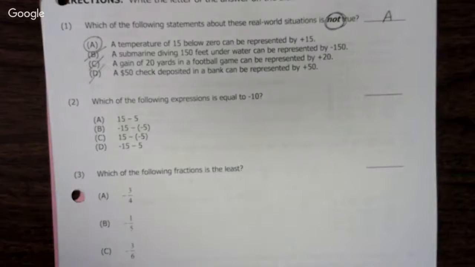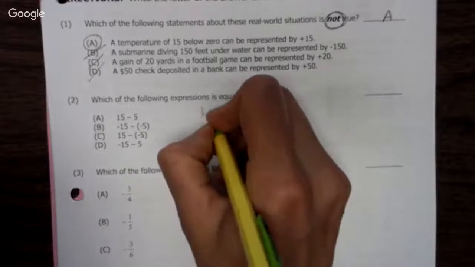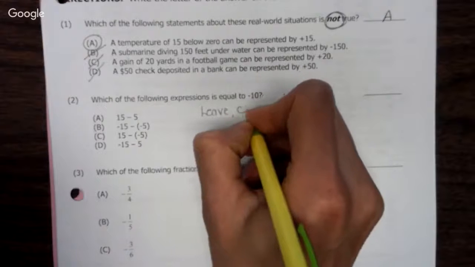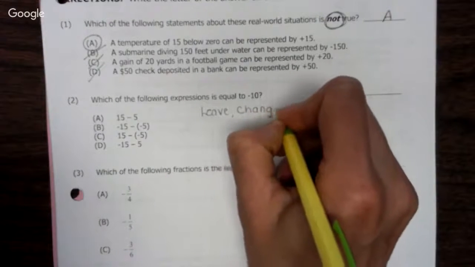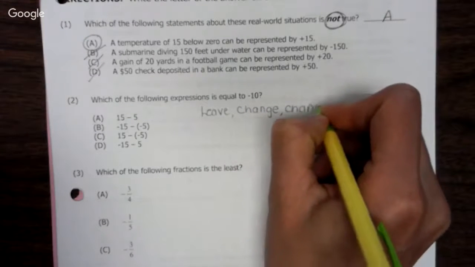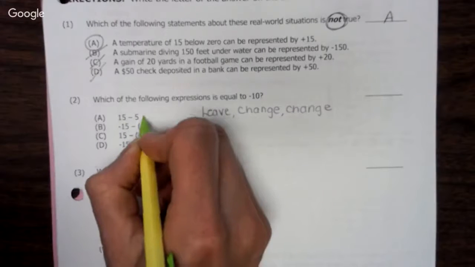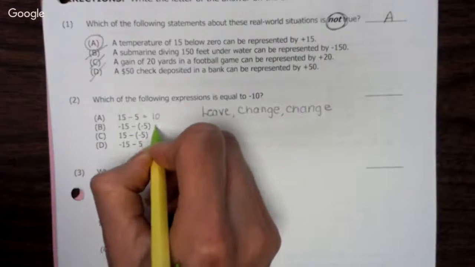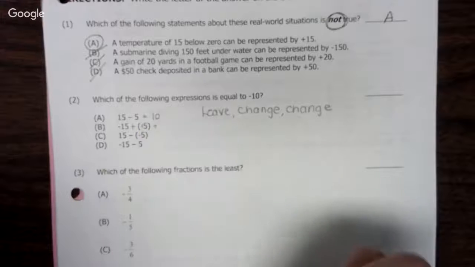All right, number 2, which of the following expressions is equal to negative 10? Now, you don't have a calculator for this, so this question has to be done using leave, change, because it is a subtraction question. I'm just going to write that down. All right, so 15 minus 5, that's just 10. Now I'm going to do leave, change.